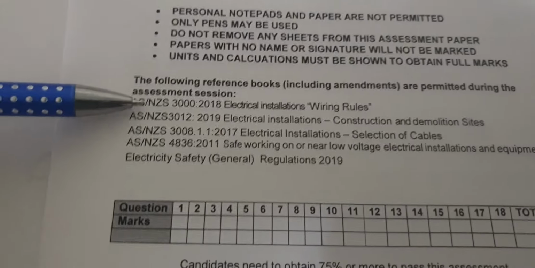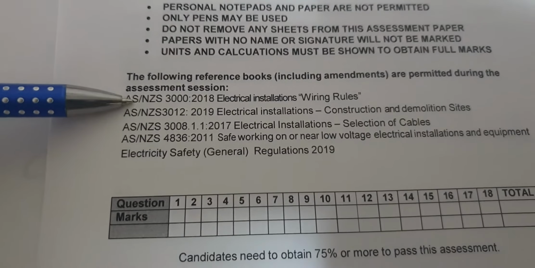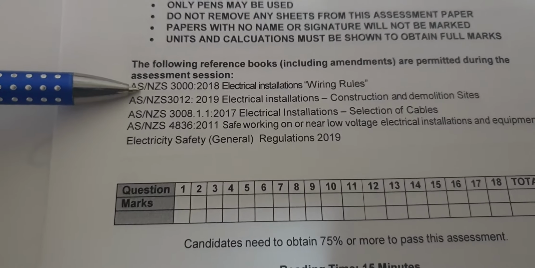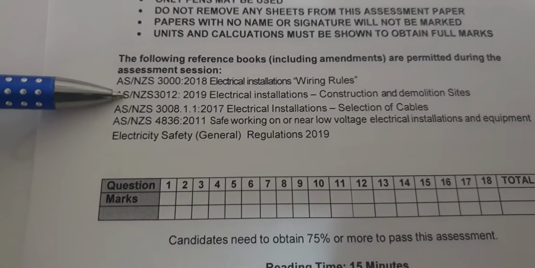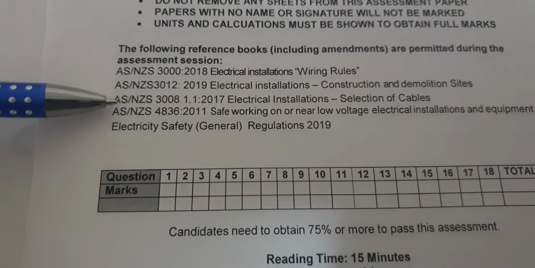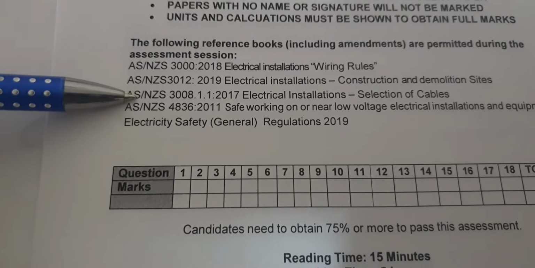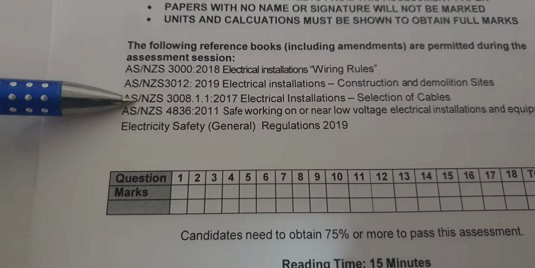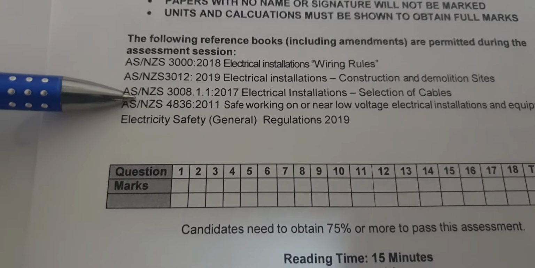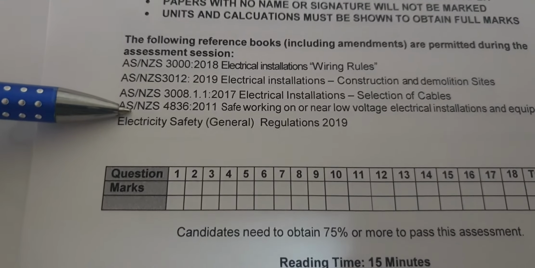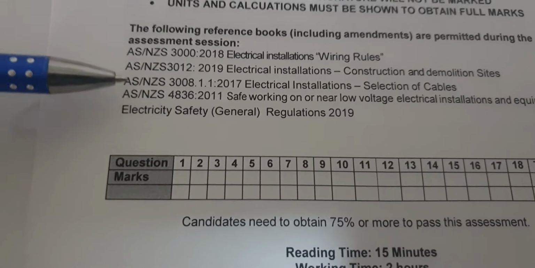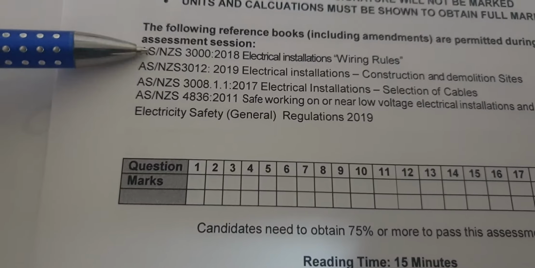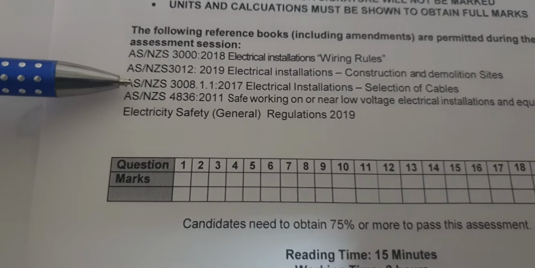If we now have a look at this next one, we have the wiring rule book. AS3000 has to have Amendment 1 in there. The construction and demolition is only to answer 2 questions. AS3008 has to be used for most of your cable calculations. AS4386 is just 1 or 2 questions, and the same goes for electrical safety. So 3008 and 3000 are the main 2 that you'll be using in the exam.